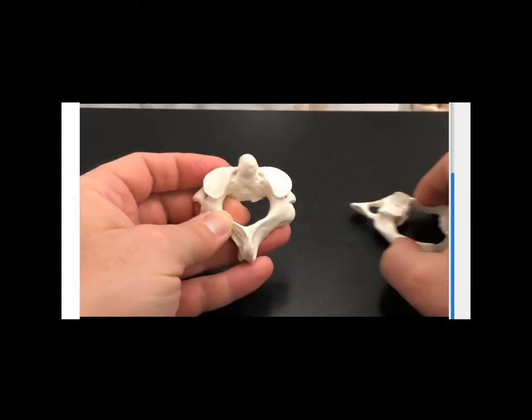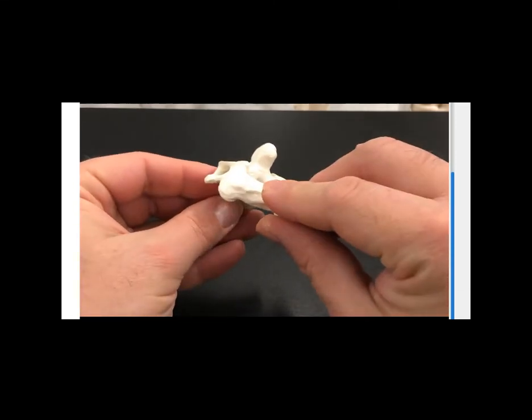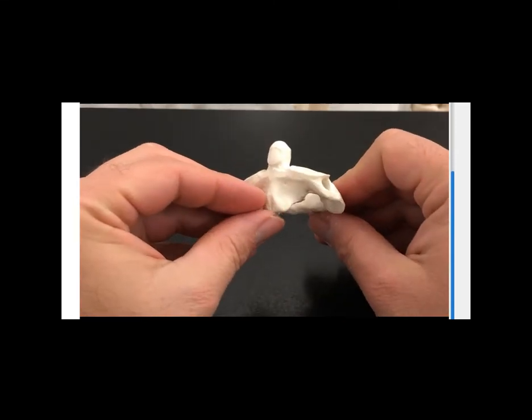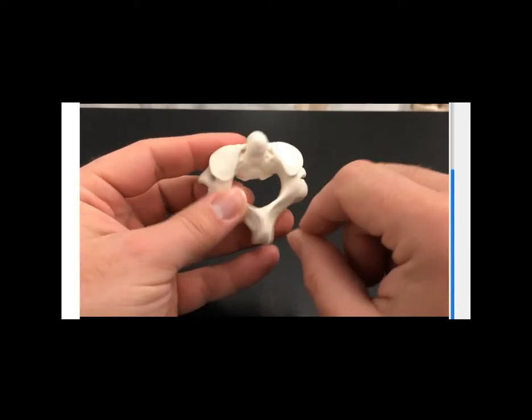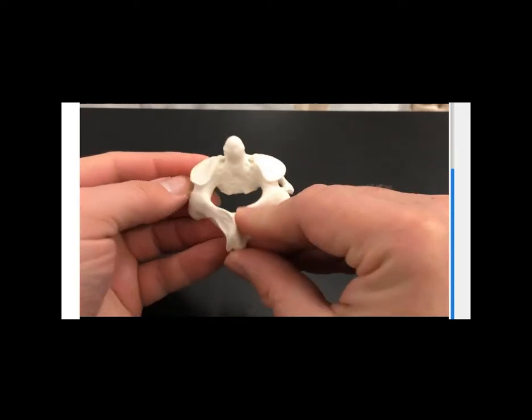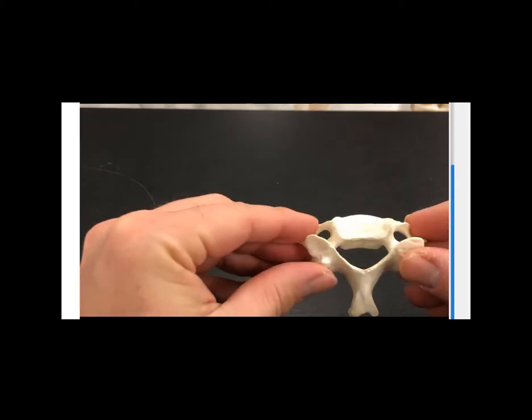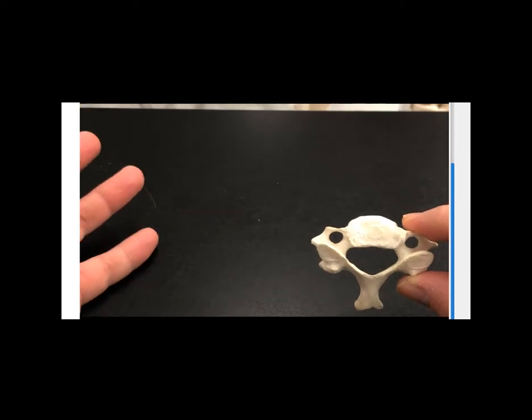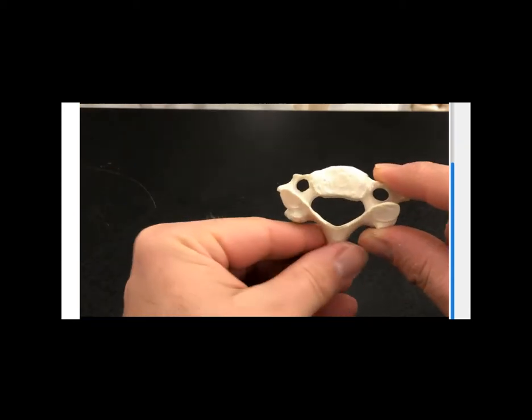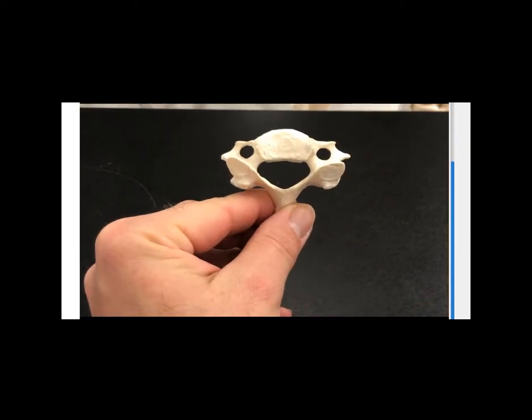Okay? So that's the axis, cervical vertebra number 2. What you need to know about it is just that dens and be able to identify it by its unique shape. Now, cervical vertebrae in general, if I could find my example here, are very easy to identify. They're the easiest of the 3 main vertebral styles to distinguish because they've got extra holes.